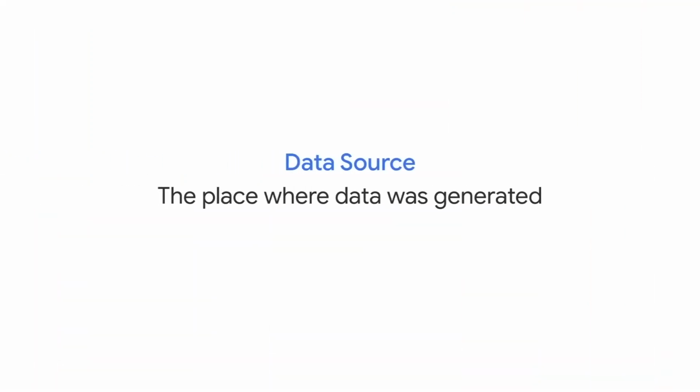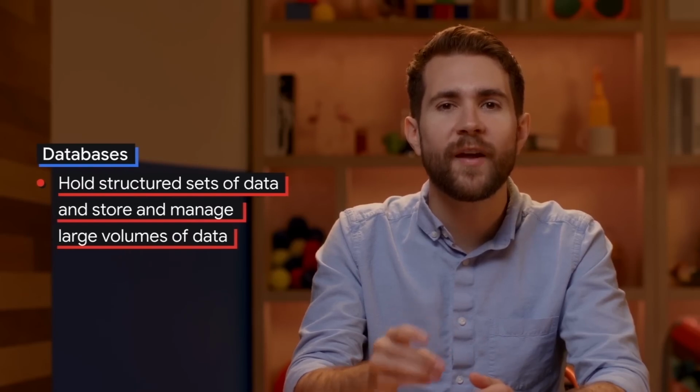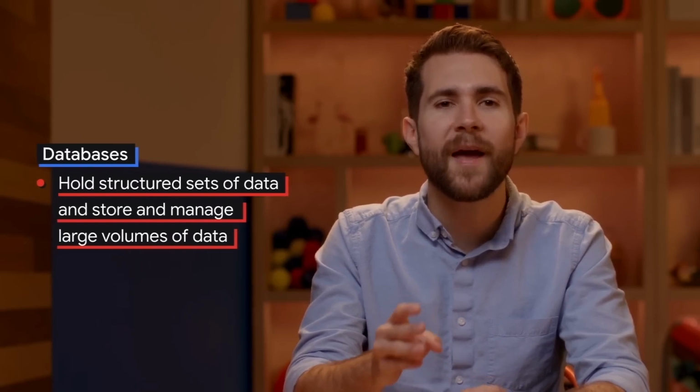So, what exactly is a data source? A data source is a place where data was generated. Data sources can take various forms, including databases, application programming interfaces, files, or even streaming platforms. Databases usually hold structured sets of data and store and manage large volumes of data.